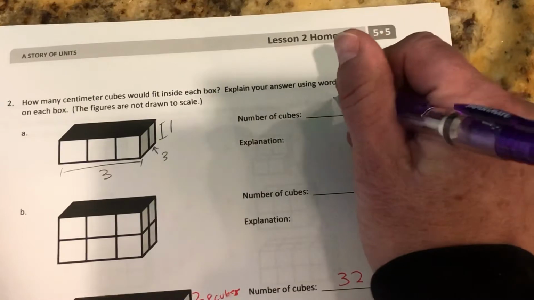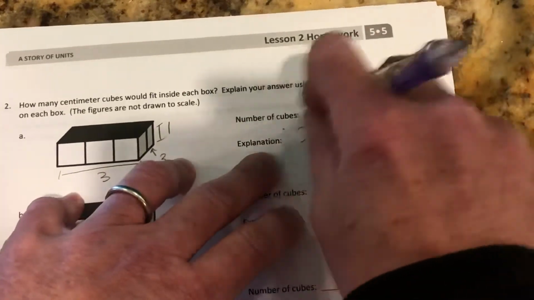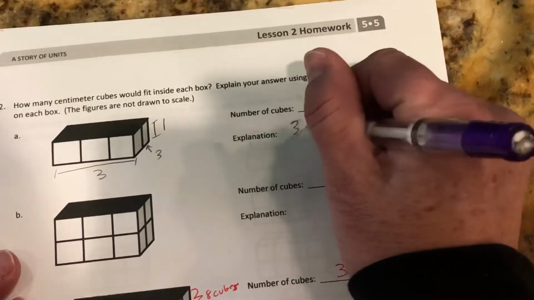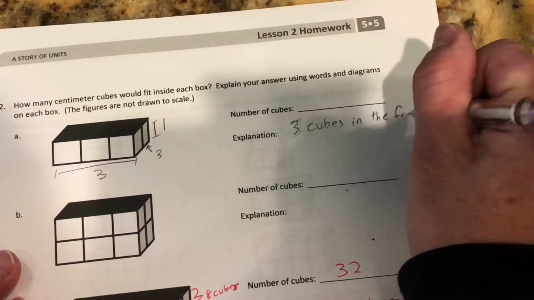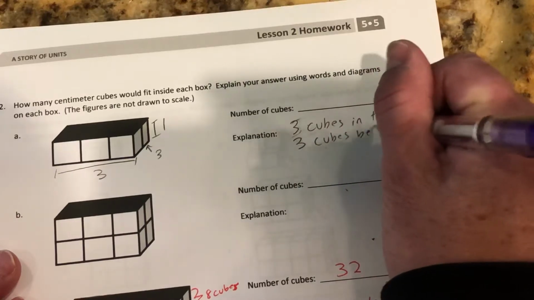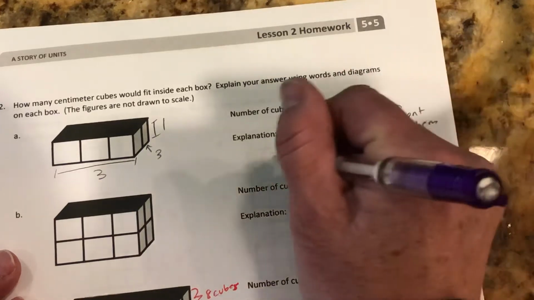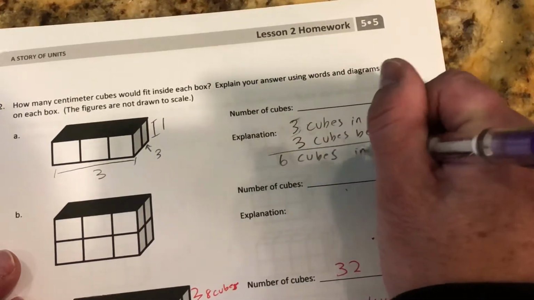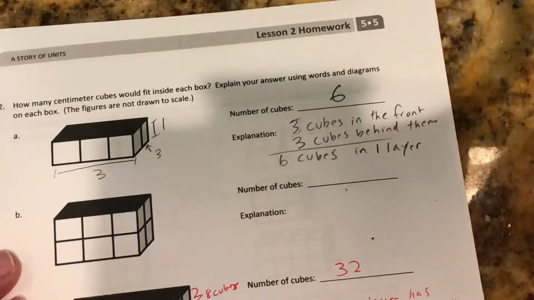So it's 3 cubes in the front and 3 cubes in the back, which means there's a total of 6 cubes in 1 layer.